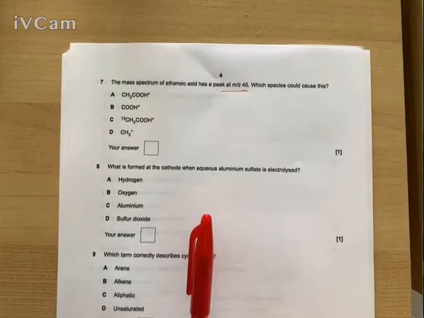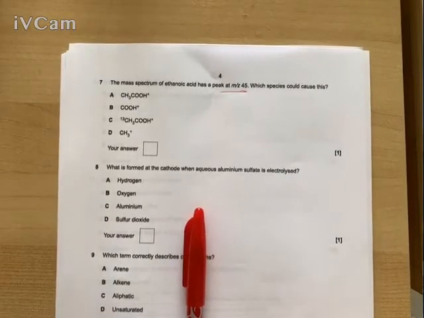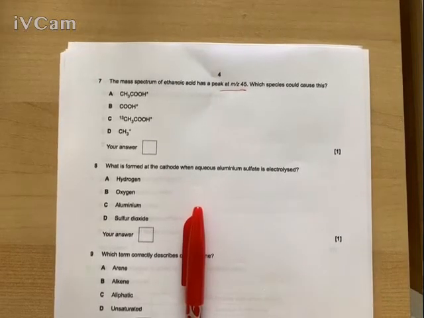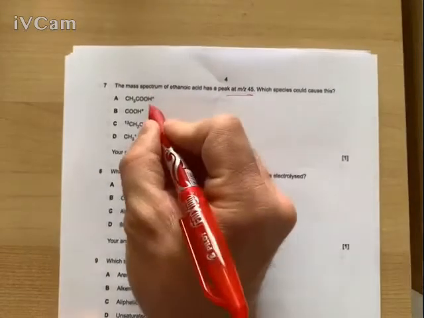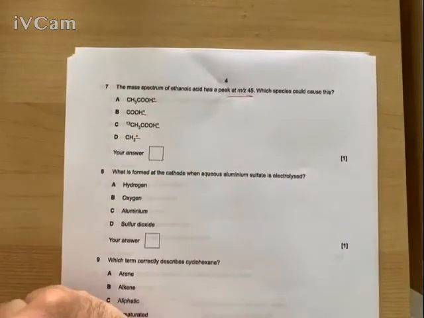And in time of flight mass spectrometry, after you've accelerated all of the ions up to a particular kinetic energy, you then let them drift throughout the mass spectrometer. The amount of time it takes to drift to the detector gives you an indication of how heavy they are. The heavy ones travel more slowly. So the only thing that gets through to the detector is a positively charged species. The first thing to check in a question like this is whether they've got positive charges. And they've given you positive charges.